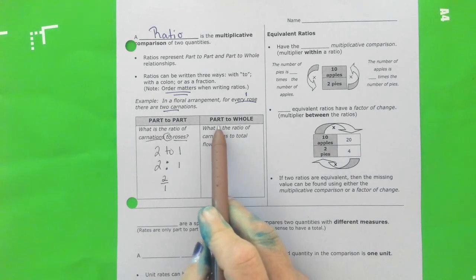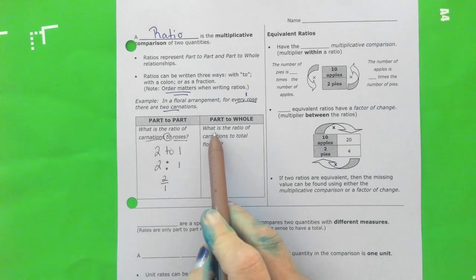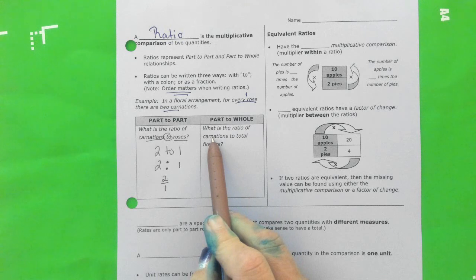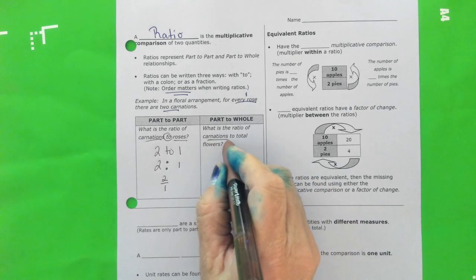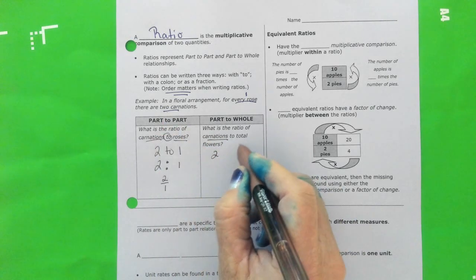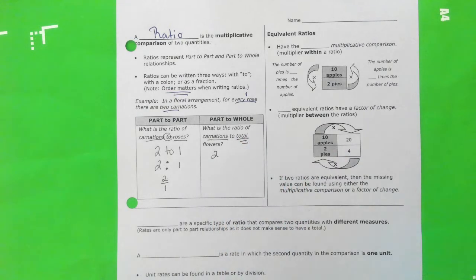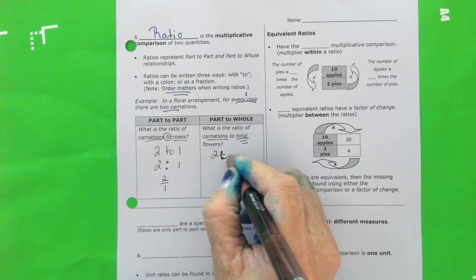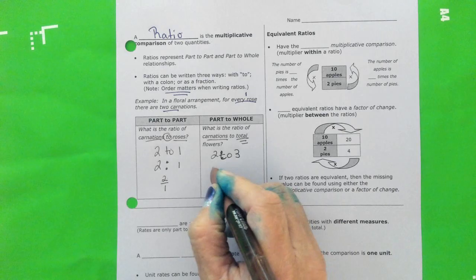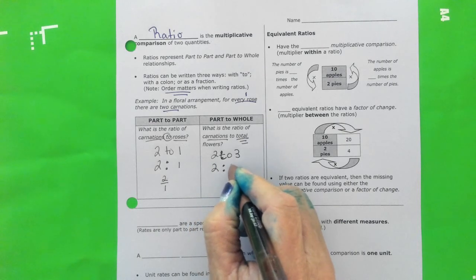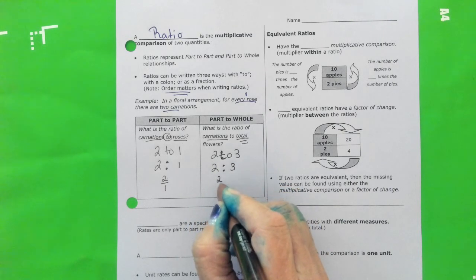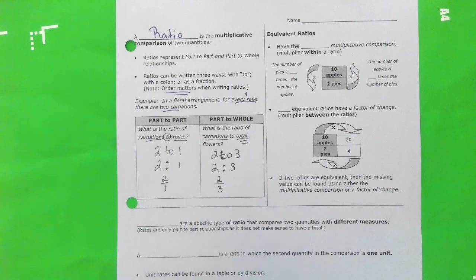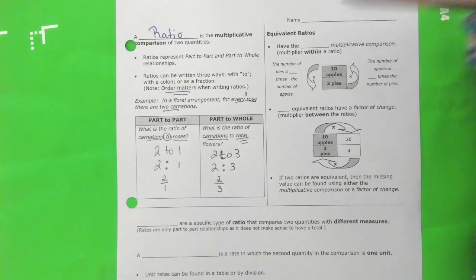All right, now you can also do a part to a whole. What is the ratio of carnations? Okay, so I got to start with that number. That number was a 2 to the total flowers. So if I have 1 rose and 2 carnations, my total is 3. Oops. 2 to 3. Or 2 dot dot 3. And in fraction or table form, 2 over 3. Okay? Okay.